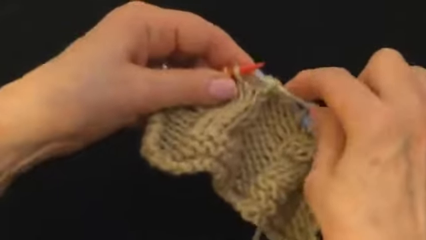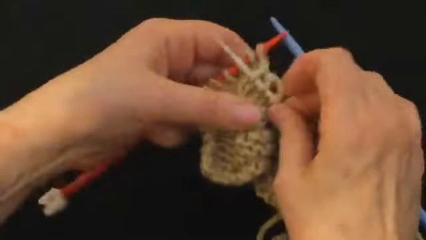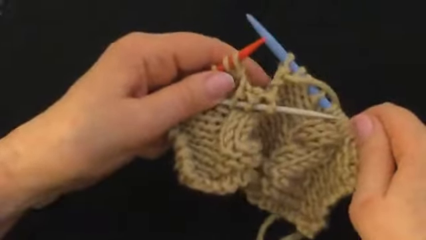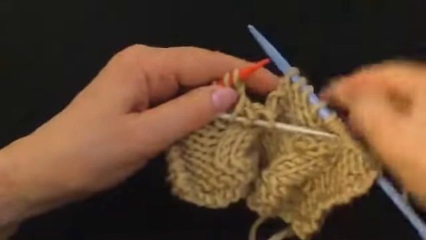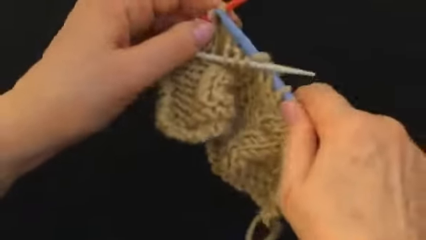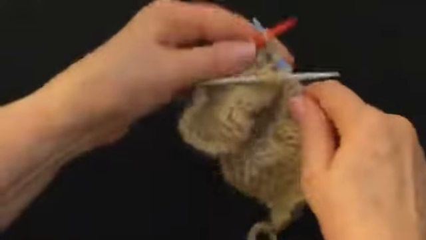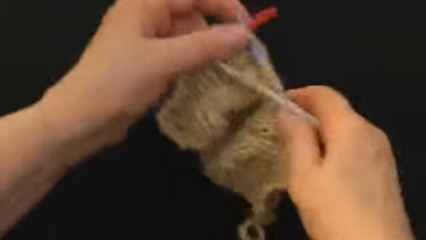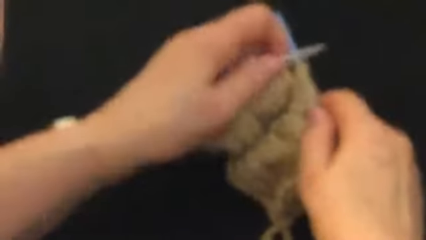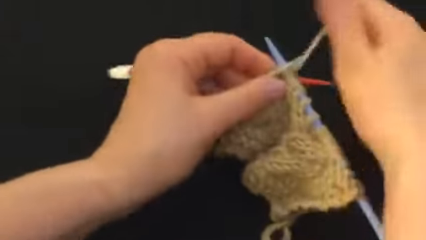I'm taking my 3 off my left hand needle and I'm putting it at the front of my work now, and I'm going to put my yarn at the back. I'm going to knit my 3 stitches off my left hand needle. Now I'm going to knit the 3 stitches off my cable needle.